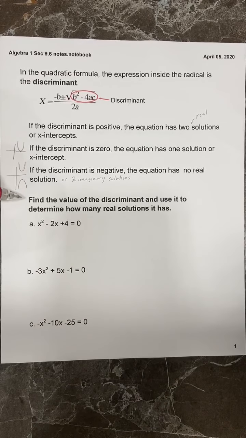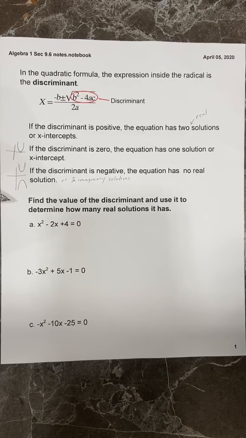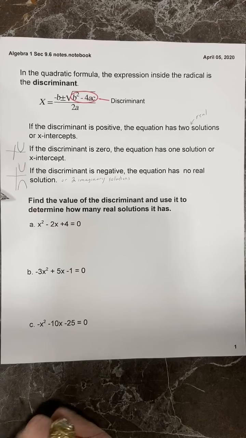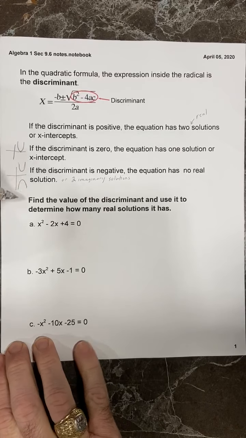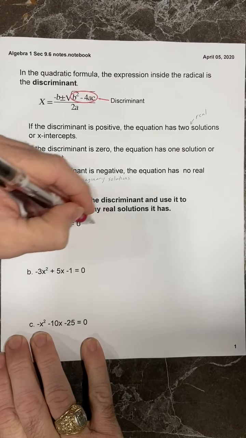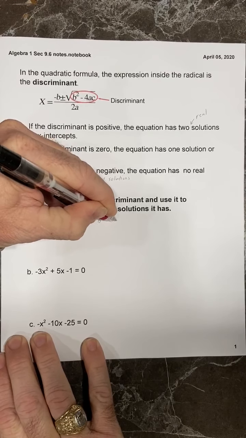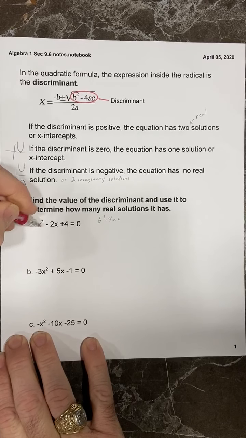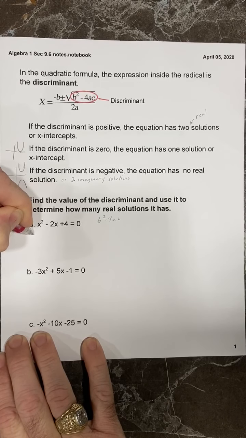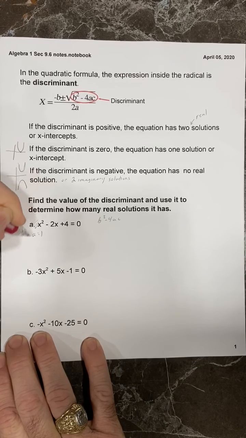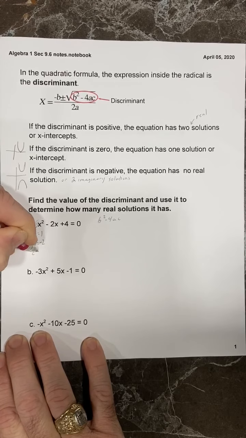All right, so here we want to find the value of the discriminant and then use it to determine how many real solutions it has. So remember the discriminant, b squared minus 4ac. So we're going to look at our a, b, and c. So a is 1, nothing in front of that x, so we assume it's 1. B is negative 2, c is 4.